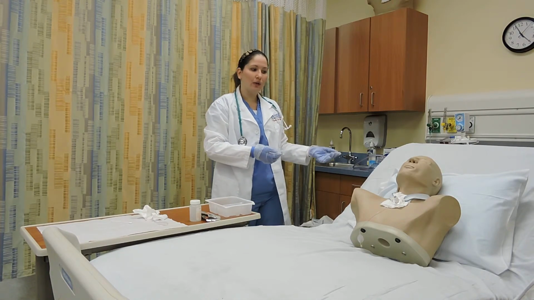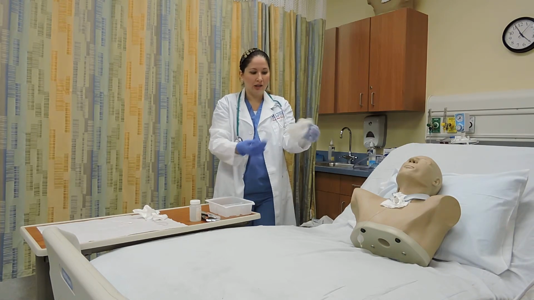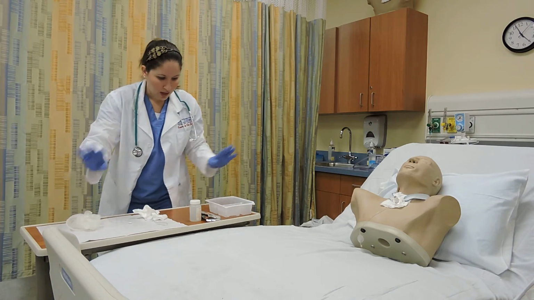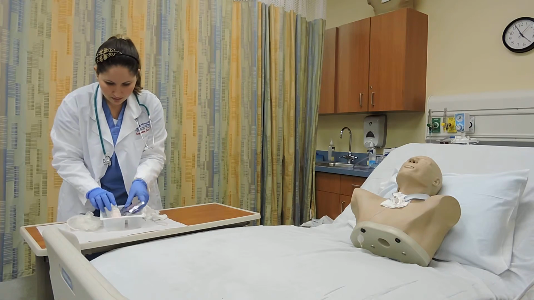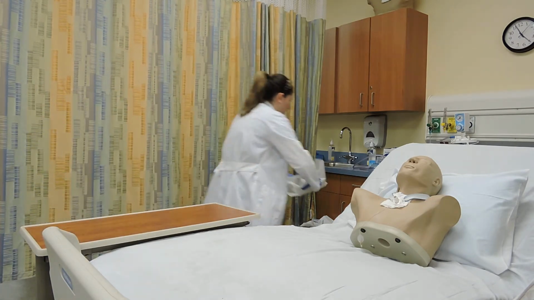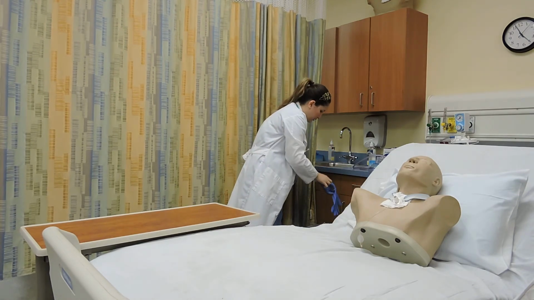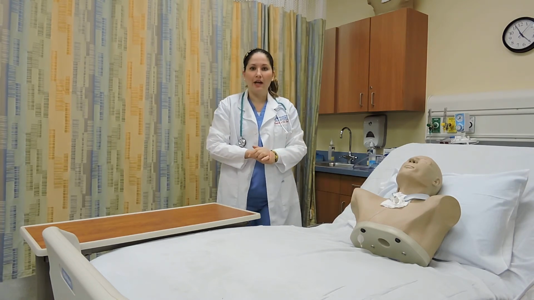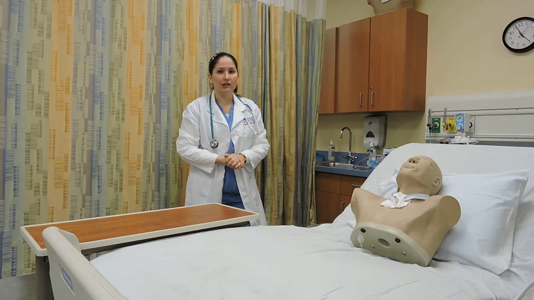If there's nothing else that we can do for him, I'm going to remove my sterile gloves, dispose of all contaminated materials, remove the non-sterile gloves, perform hand hygiene for at least 15 seconds, and document the procedure on the patient's chart.